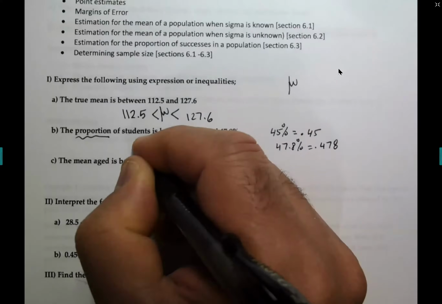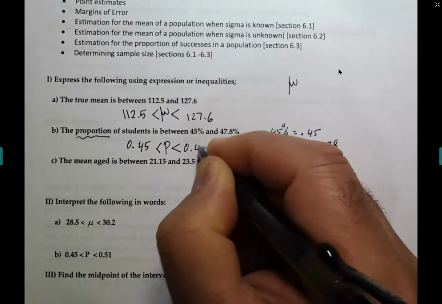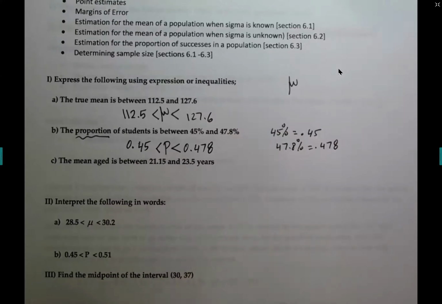So 0.45, you can put the 0 here, and 0.478. So now you learn something new. Every time there is a reference to a proportion, a percent, we use the letter P. It's a probability, guys. Proportion, percent, probability, it's the same thing. We use the letter P.